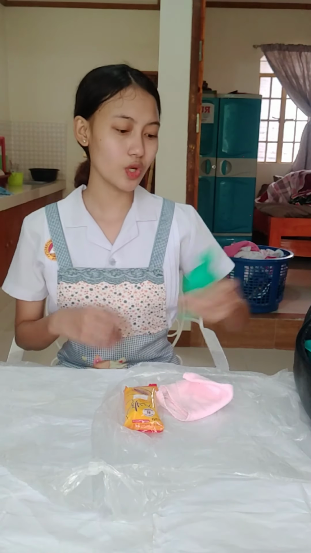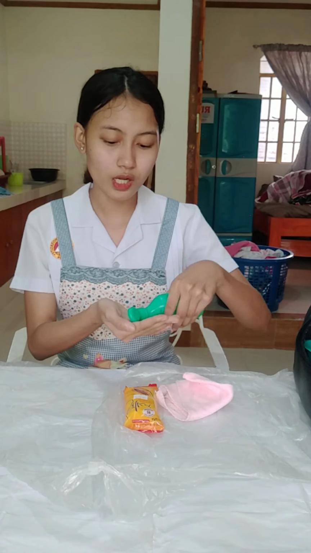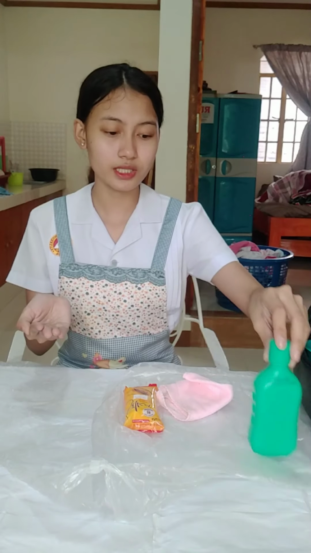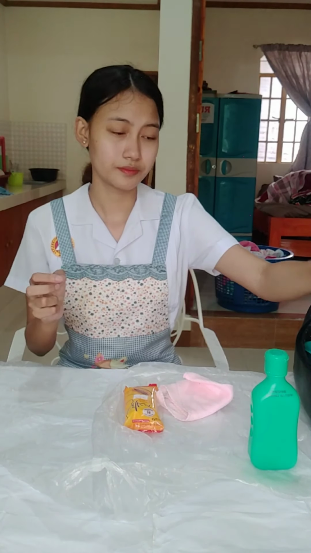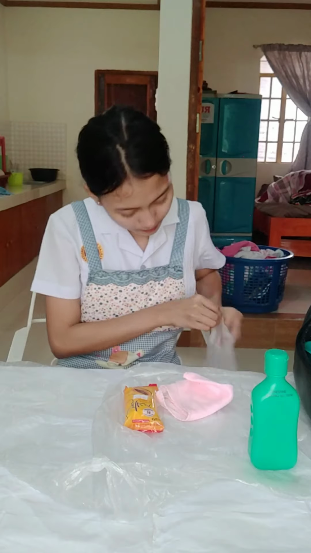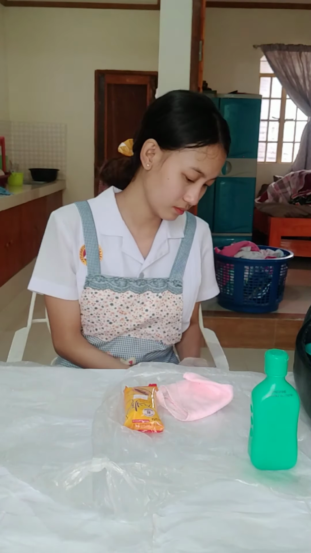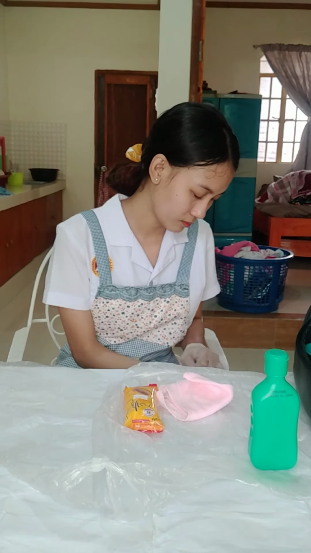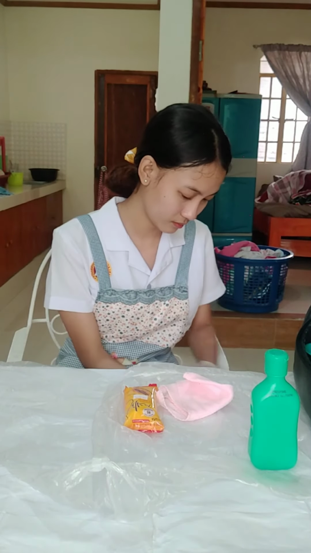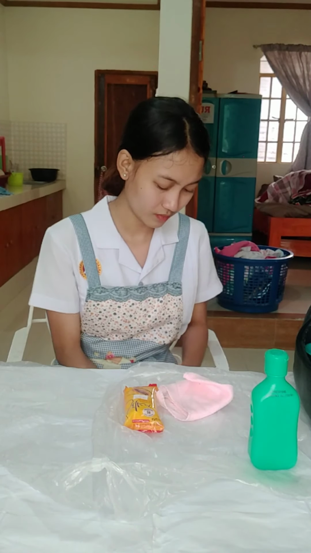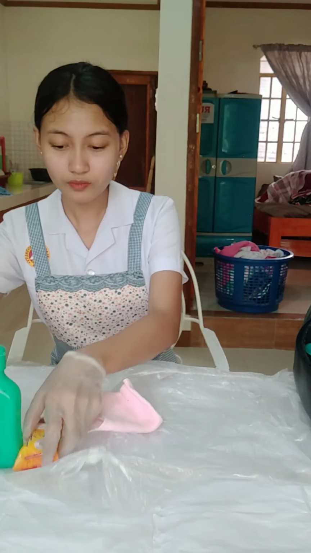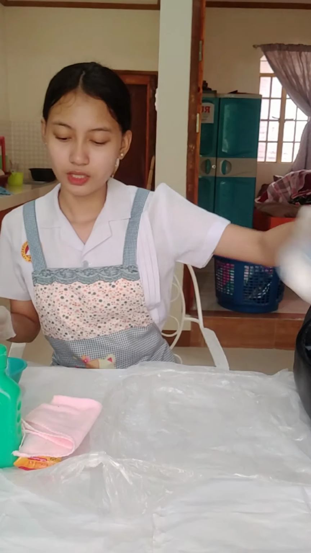And then after that, I am going to wear my gloves. First, I need to perform hand hygiene again to remove all the microorganisms. After that, I will take out the kidney basin and also the cotton balls with alcohol. So I will put the cotton balls with alcohol here.